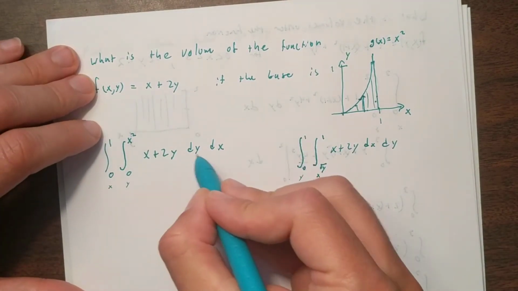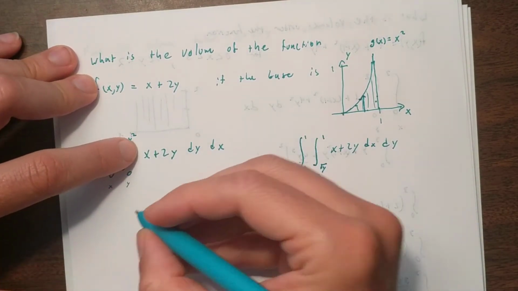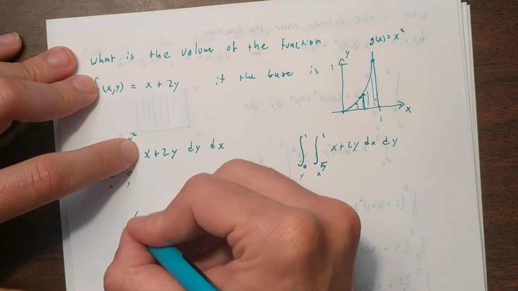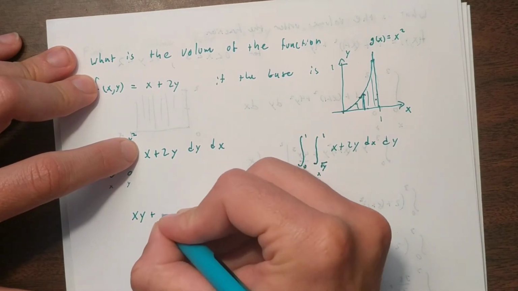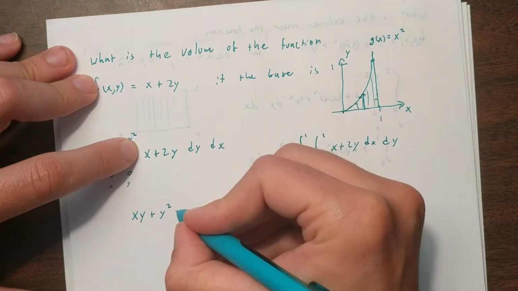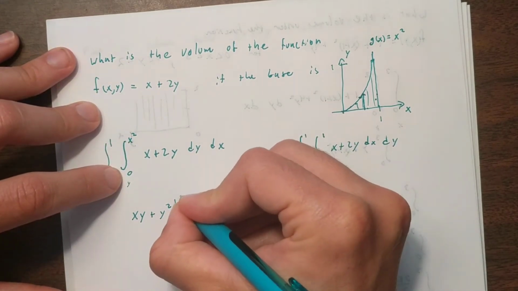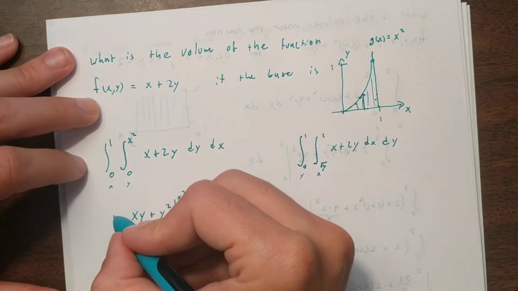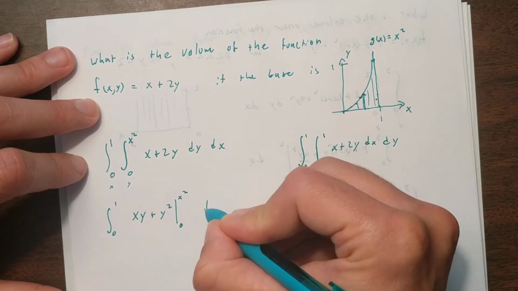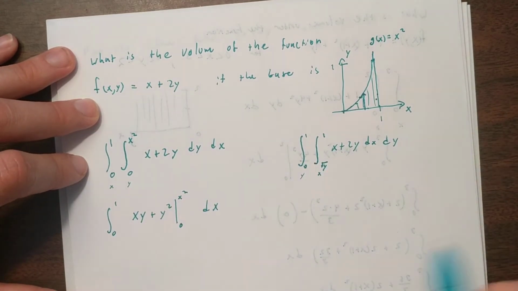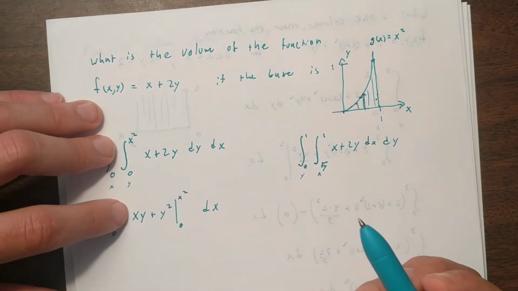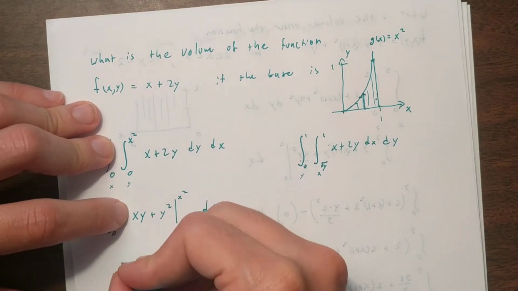All right, integrating this with respect to y is fairly simple. With respect to y, we're going to get xy plus y squared from 0 to x squared. And then on the outside, we're integrating from 0 to 1 dx. Okay, so now we're going to plug in x squared wherever we see the y.